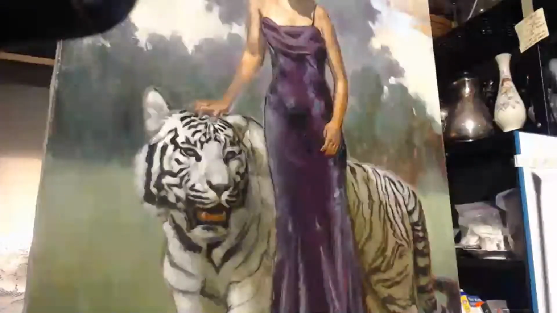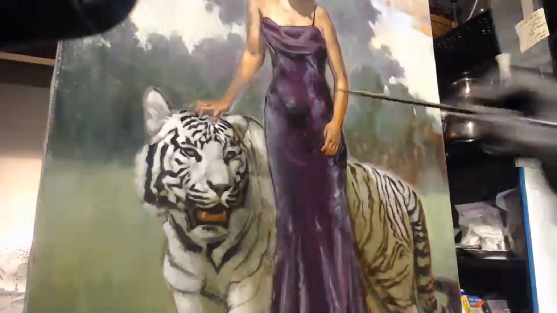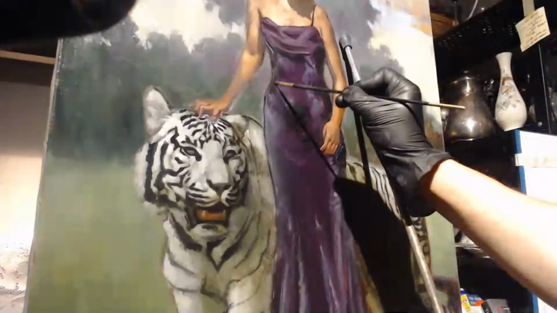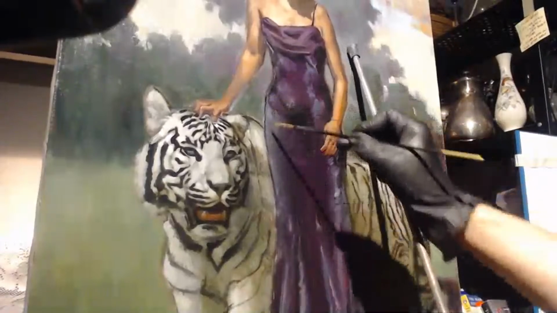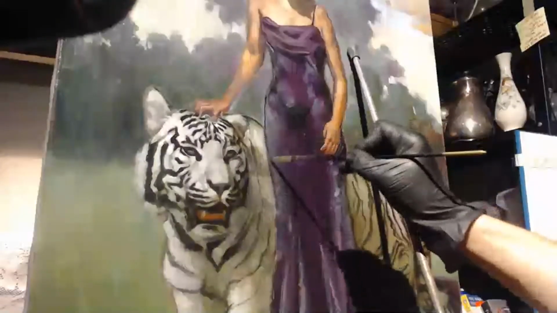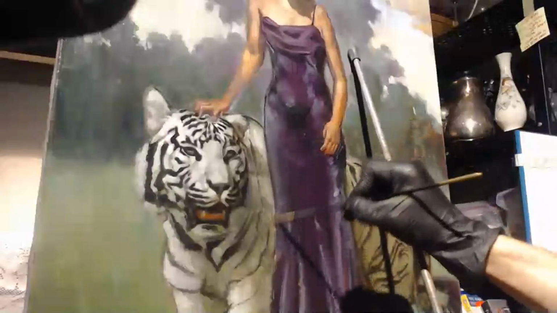There. Now the dress is still turning away from the tiger on just a very sliver of an edge. It's going to be dark when it faces up and away from the tiger. And now I'll just blend this edge just ever so slightly.